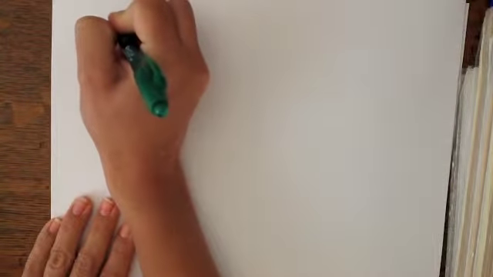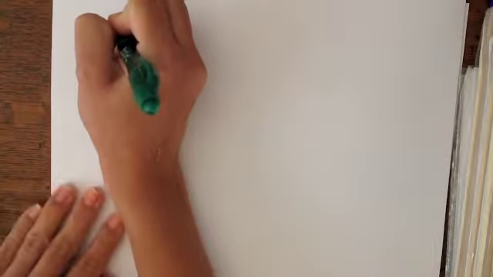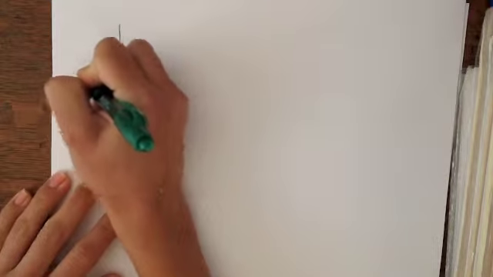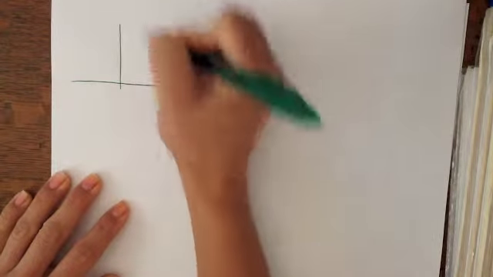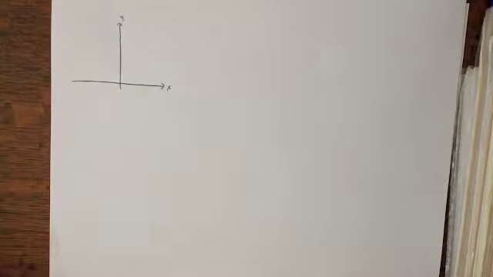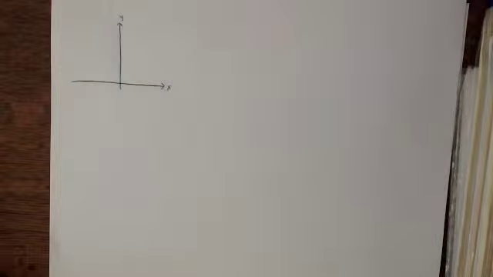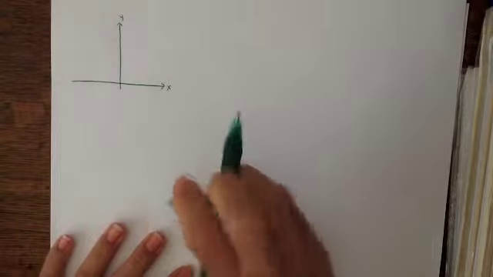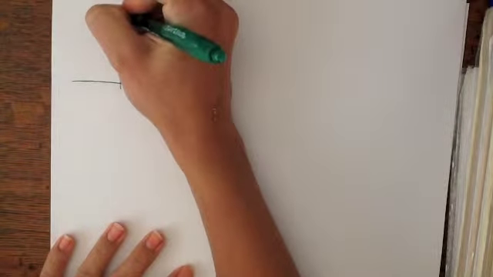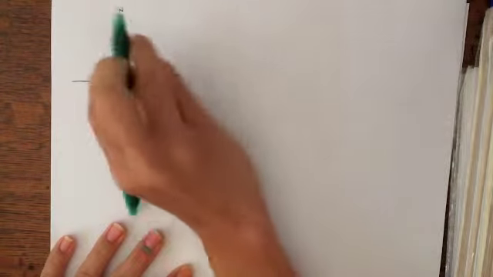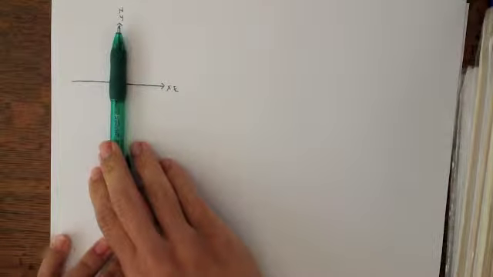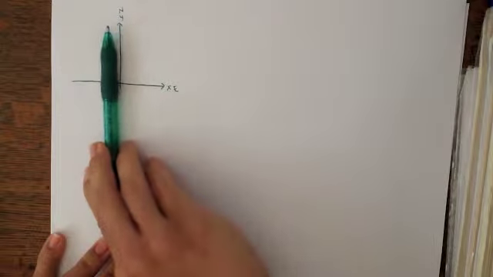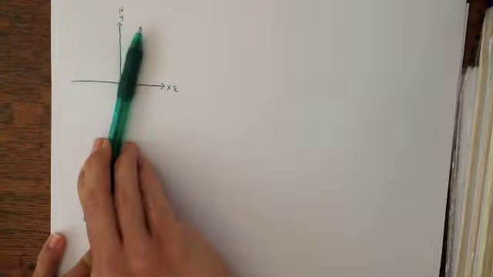So, here's my coordinate plane. Got my X and my Y axis. And this airplane, it says, is going north 30 degrees east. So if I think of this as north and east, a plane that's heading 30 degrees east of north is going to rotate in the east direction 30 degrees.